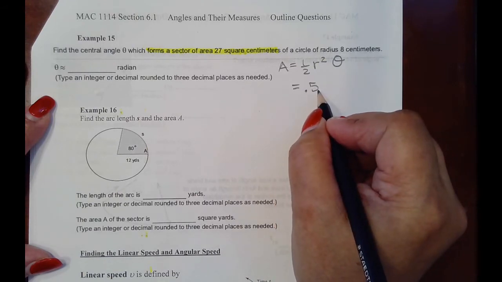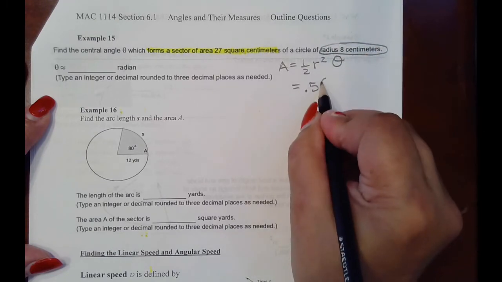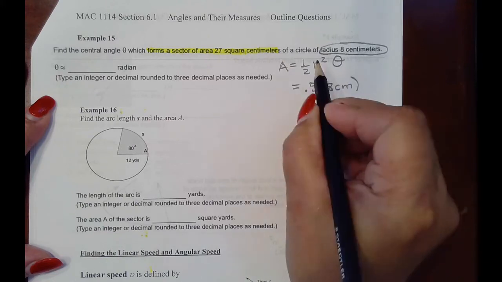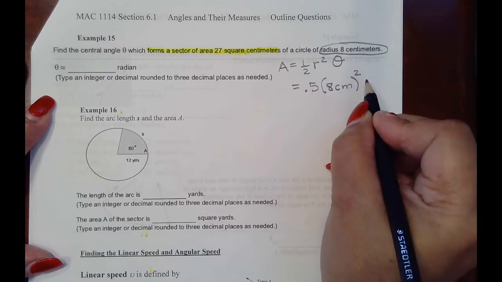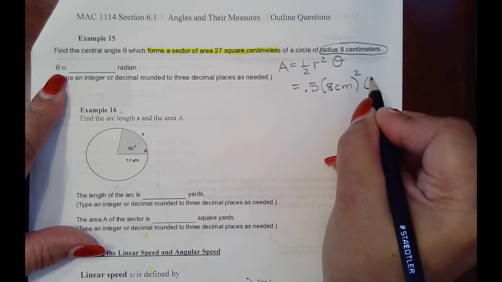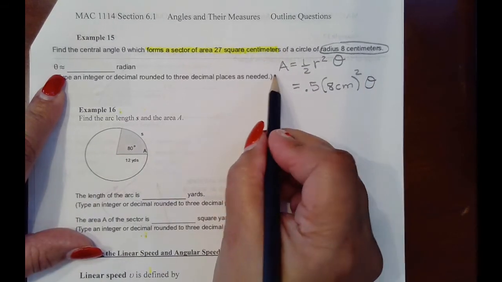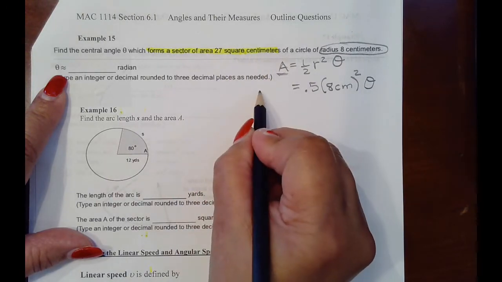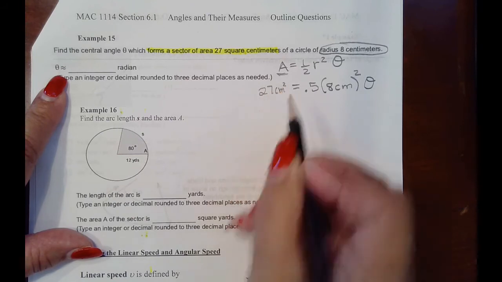Let's see, and the question here, we already know the radius. The radius is 8 centimeters. This formula says that you should be squaring your radius. That's my radius, there it is squared. The theta is unknown. In fact, that is the question, so we don't have anything to plug in for it. We're actually solving for it. And this time we do have the area, 27 square centimeters.